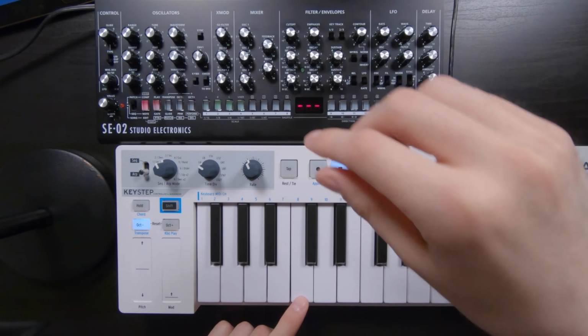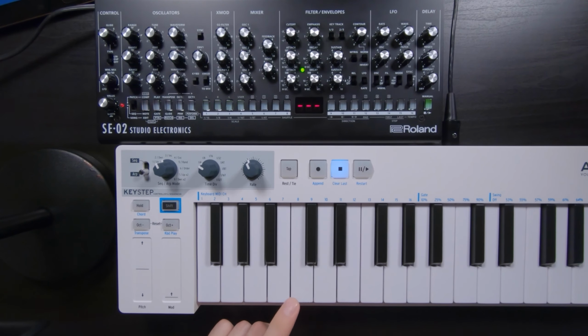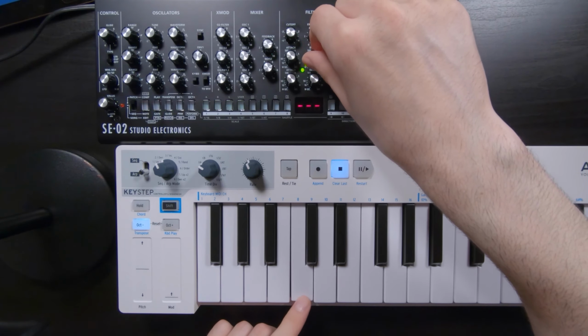Let's do pulse again, and let's try with some modulation now. Let's take the contour up a bit, take the filter gate up.